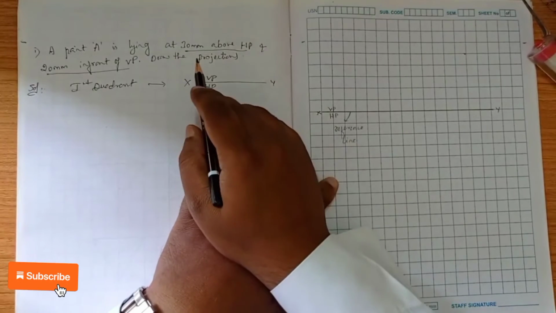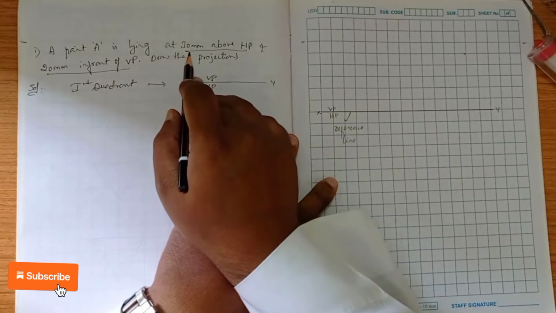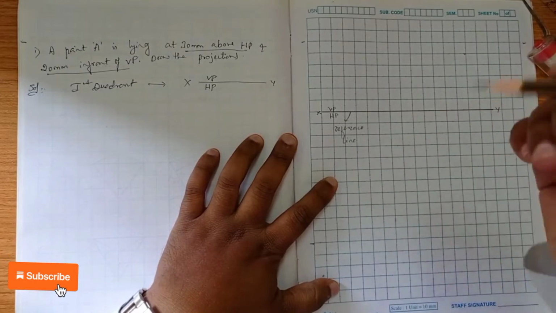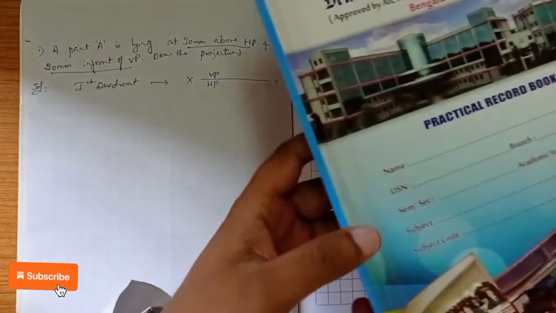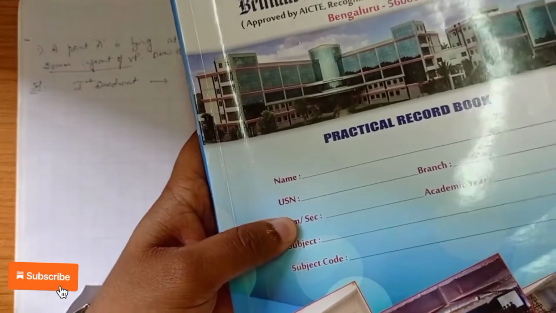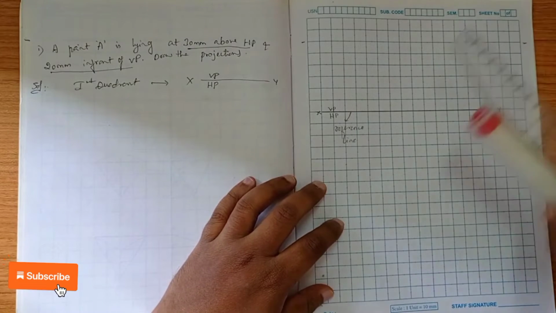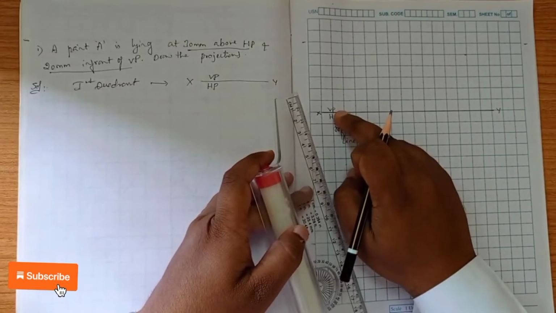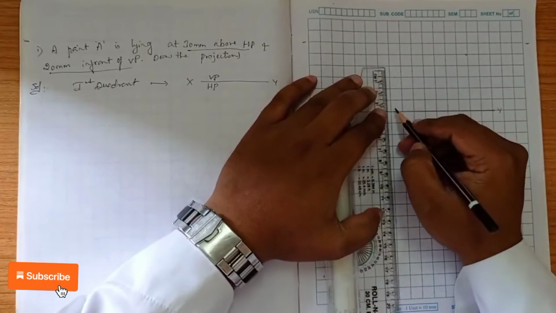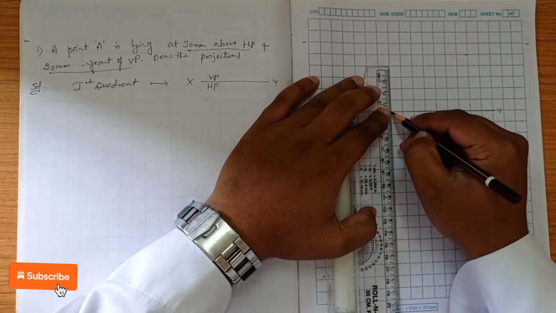Now we have to do the problem. Now we take one by one. A point A is lying at a distance of 30 mm above HP. We know that if any point is lying above HP or below HP, it means it is a front view. So the front view will be drawn in the vertical plane. So vertical plane is lying above the XY line. So initially we draw 30 mm. So 30 mm means 3 boxes here. So we can count the 3 boxes.